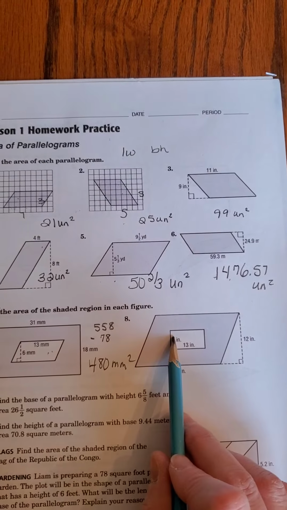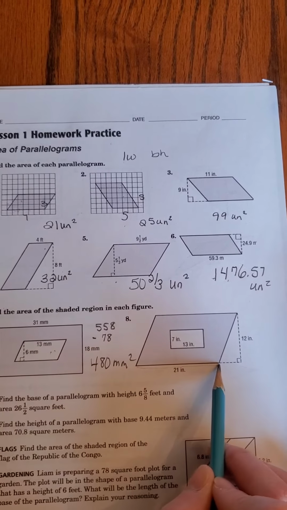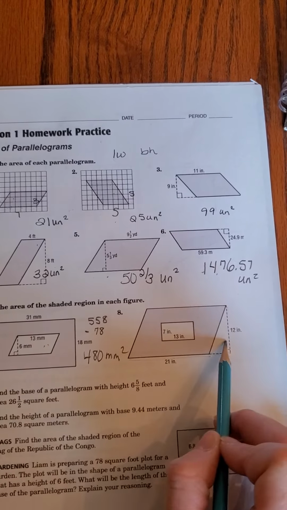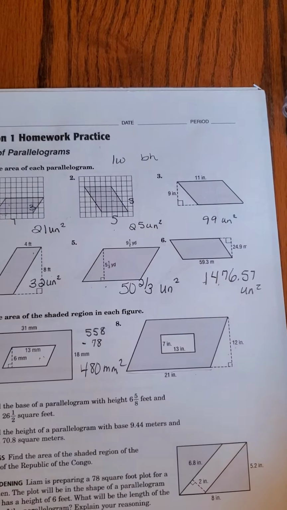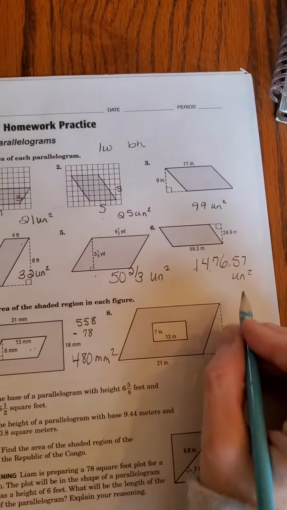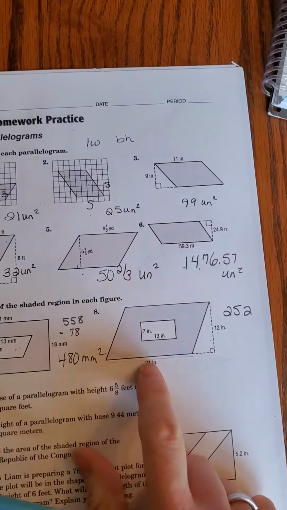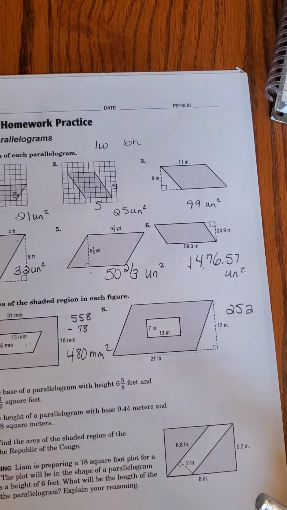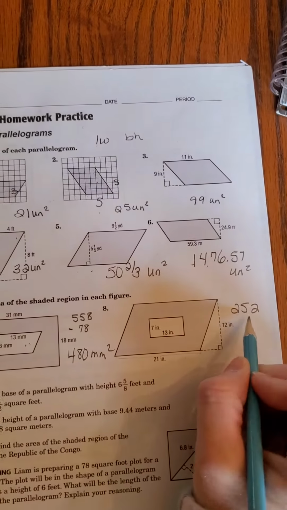Okay, and then we have the base is 21. Height, remember, is always straight up and down. You don't have to cut it. It's just 21 times 12. And you get 252. And then the area of this rectangle inside, we've got 7 times 13 is 91.